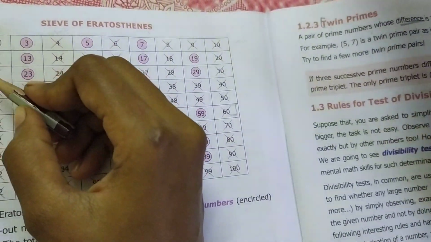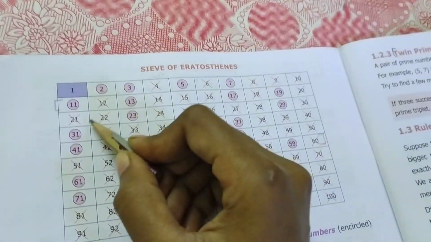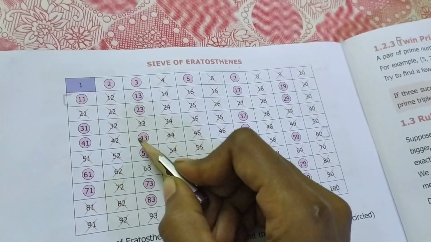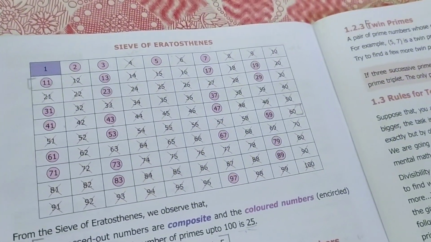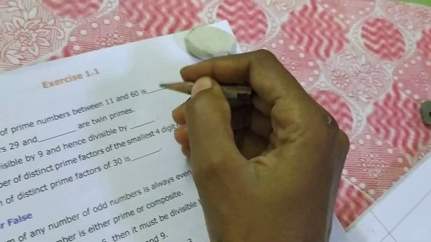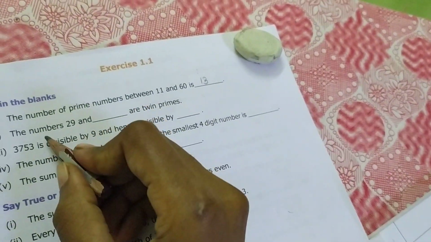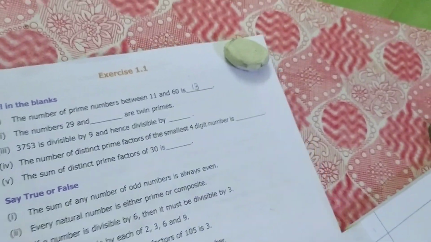So how many prime numbers am I having? Counting: 1, 2, 3, 4, 5, 6, 7, 8, 9, 10, 11, 12, 13 prime numbers, right? Up to 60 only they are asking. So I am having 13 prime numbers. Okay. Then the numbers 29 and dash are twin primes.